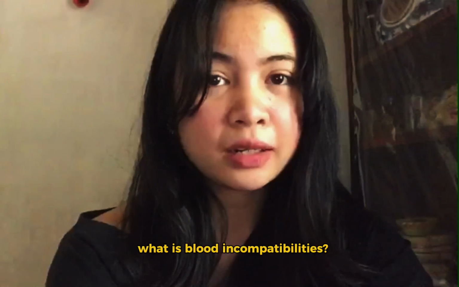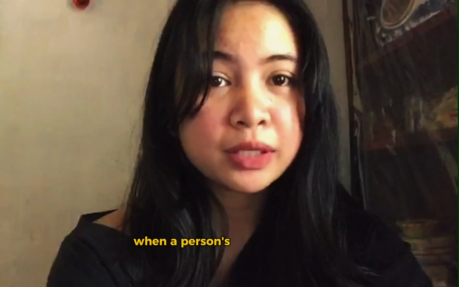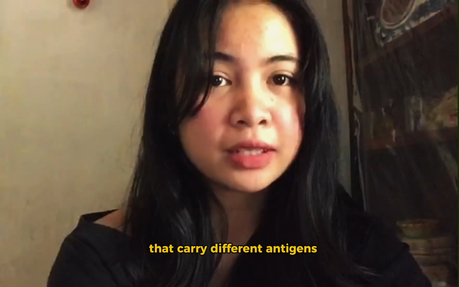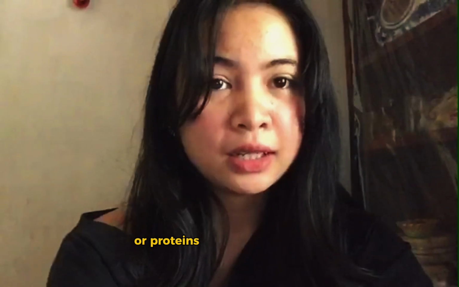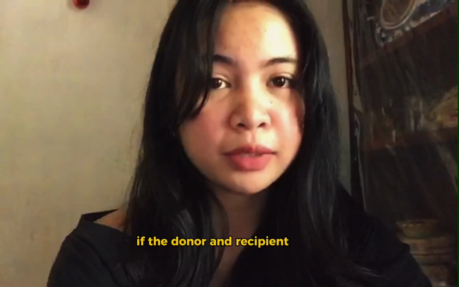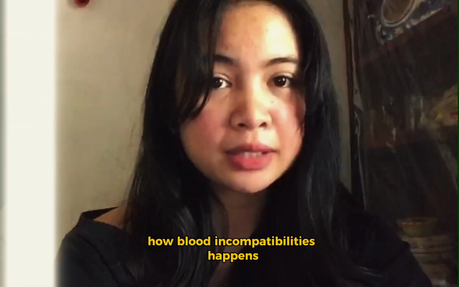What is blood incompatibility? Blood incompatibility happens when a person's immune system reacts negatively to blood cells that carry different antigens or proteins. This can occur during a blood transfusion if the donor and recipient blood types don't match, or during pregnancy when the mother and baby have different blood types. Let's discuss further how blood incompatibility happens.